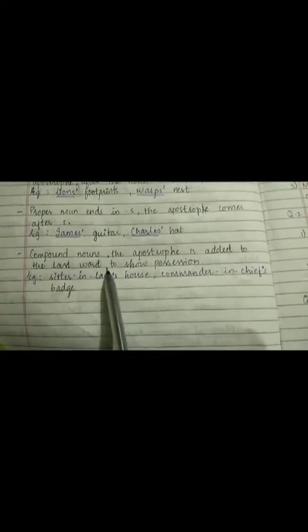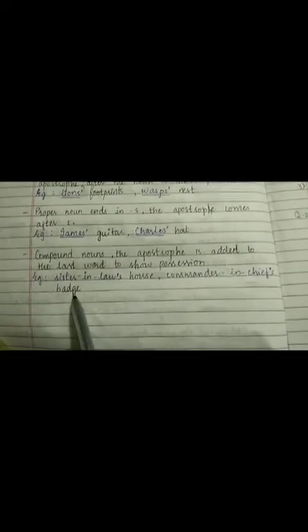The next rule we have is for compound nouns. Compound nouns like sister-in-law and commander-in-chief, we can see the apostrophe is added to the last word to show possession. We have the last word in both the nouns as law and chief, and we have added the apostrophe s to these last words.